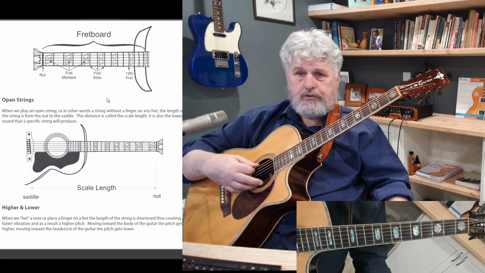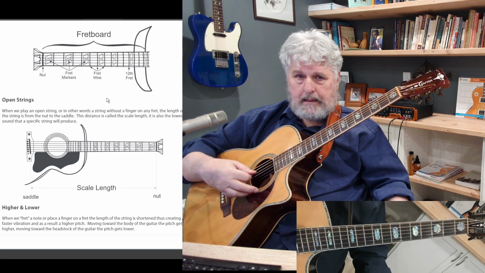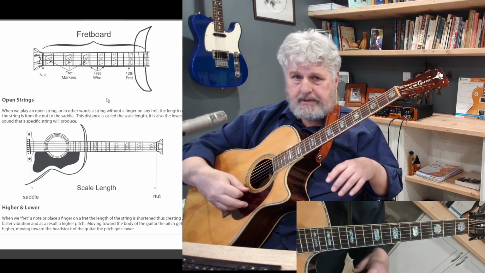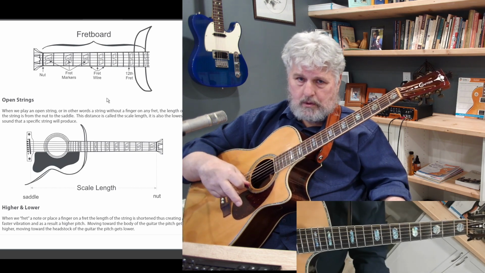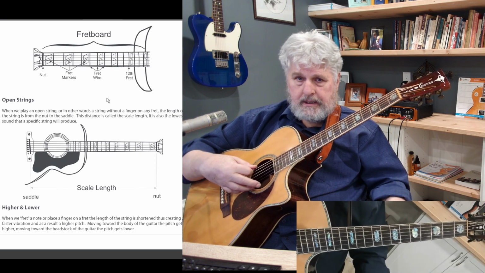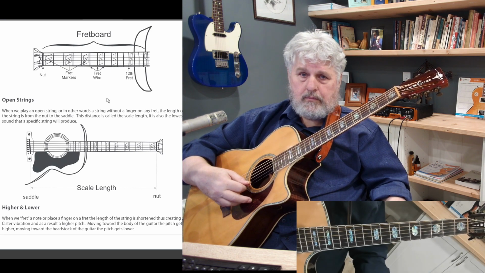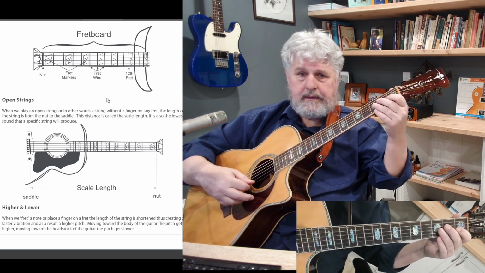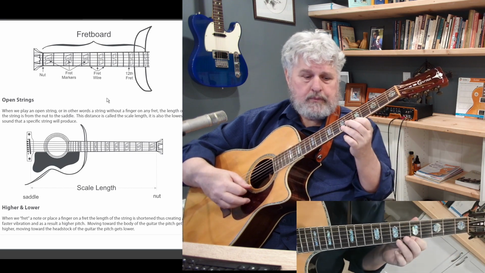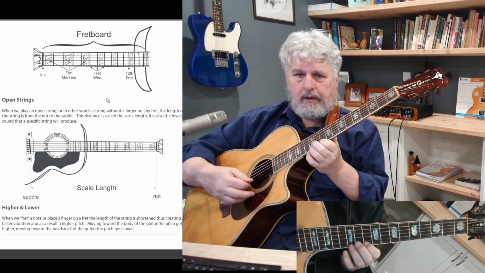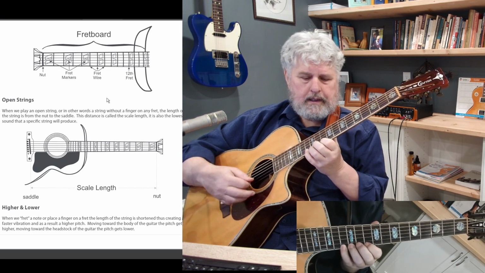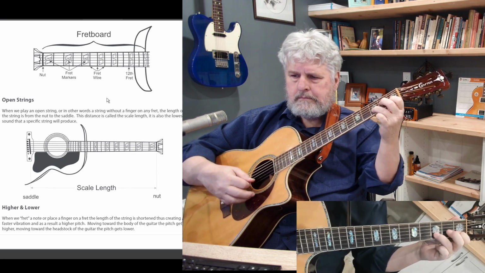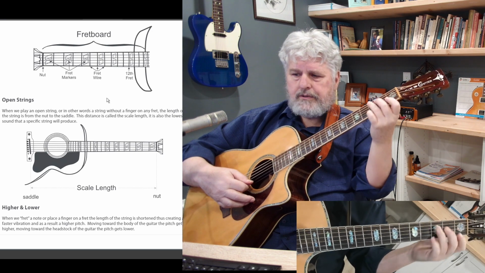This is from the low string, and we're moving up now. Up, up, up, up, up. It doesn't matter if my pick is moving toward the floor. We're getting higher in pitch. So that's what's important here, is that we're moving the pitch higher. It's the same if we were to fret the strings. So I'm moving higher. This is higher. And now I'm moving lower.